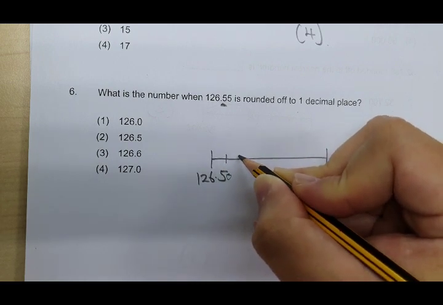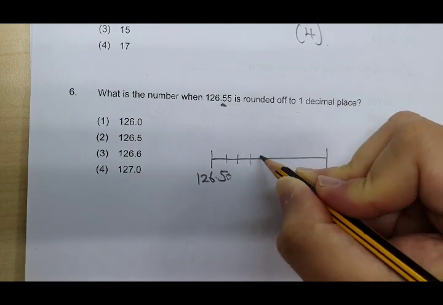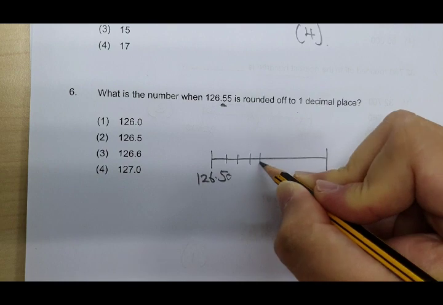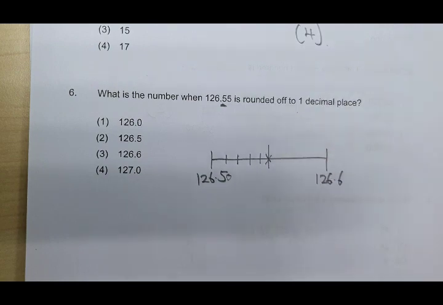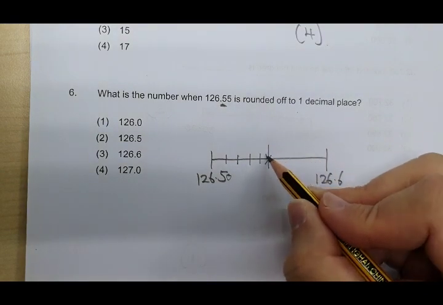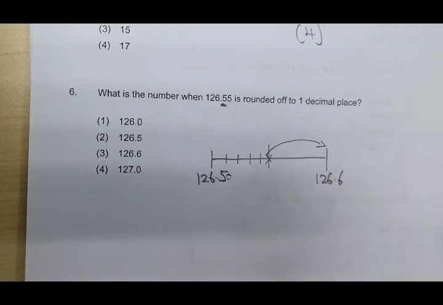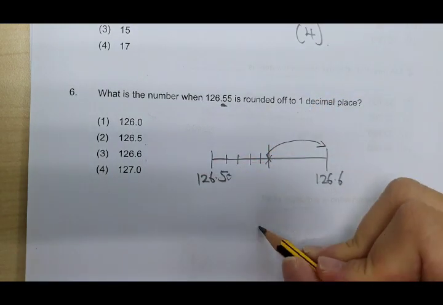This will be 126.52, 126.53, 126.54, 126.55, right in the middle. So what happens when we have a number that's in the middle? Correct. We round up. Alright, so the answer will be 126.6, which is in this case number 3.